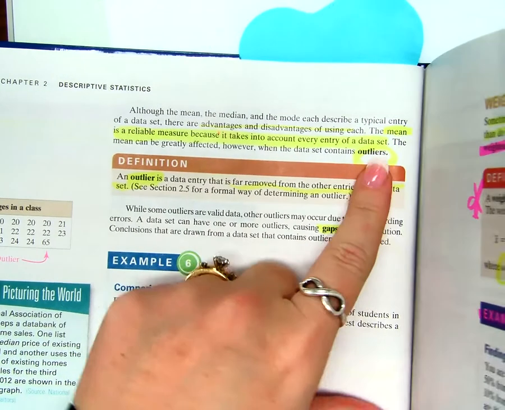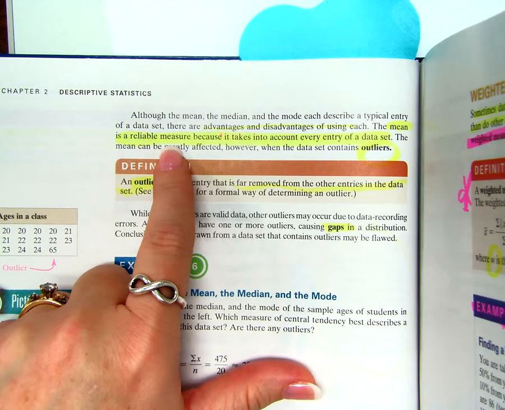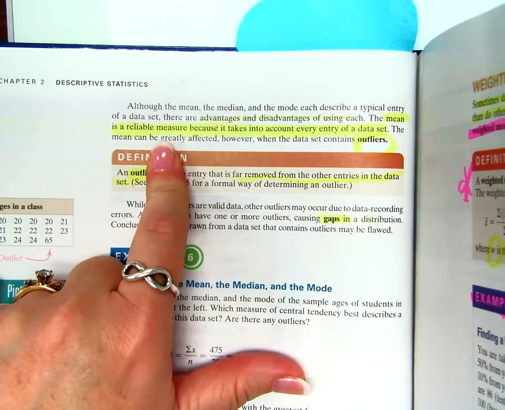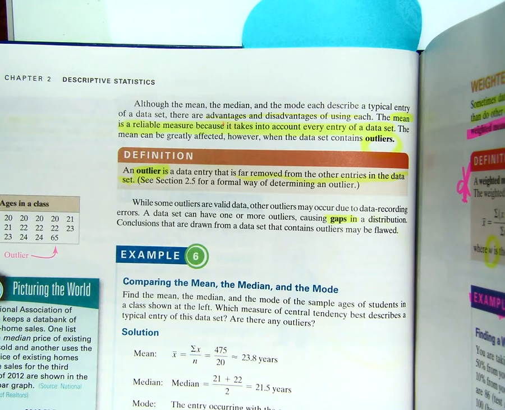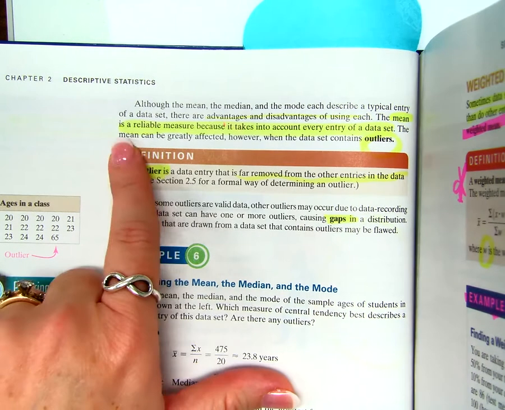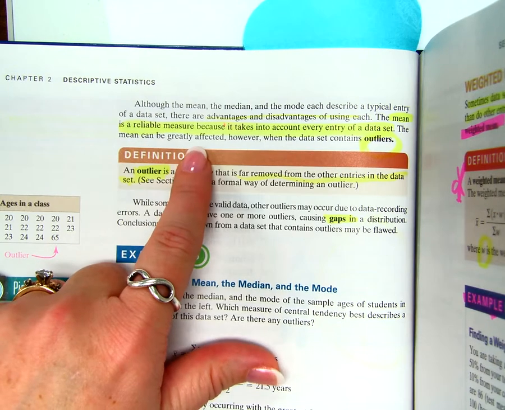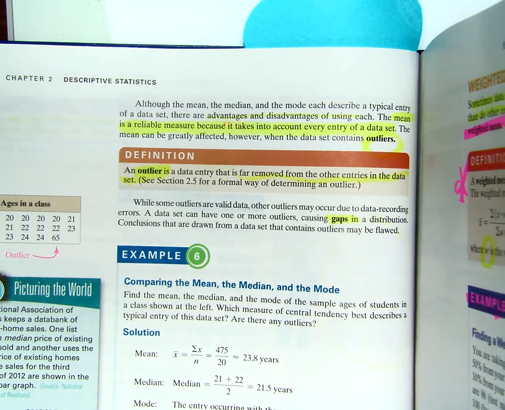Here comes the fun stuff. Remember I told you earlier we'd talk about outliers? It's time. The mean is a very reliable measure of central tendency because it takes every data entry into account to get its value. But you need to understand that the mean is the one that can be the most greatly affected when there's an outlier.